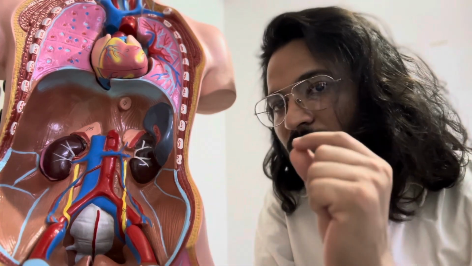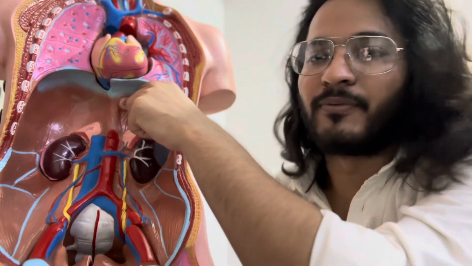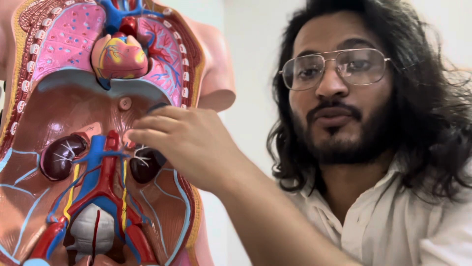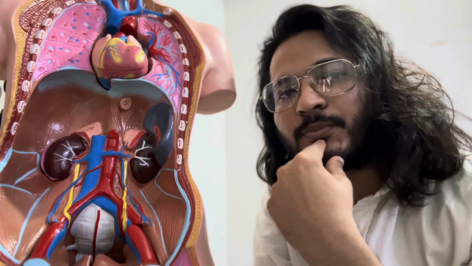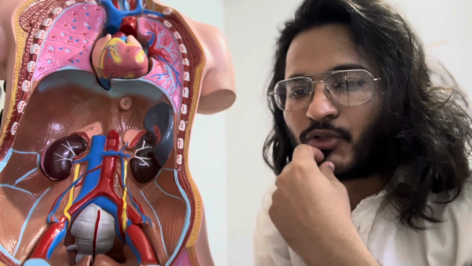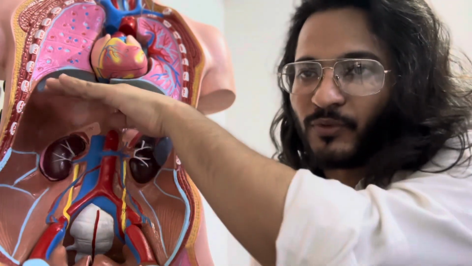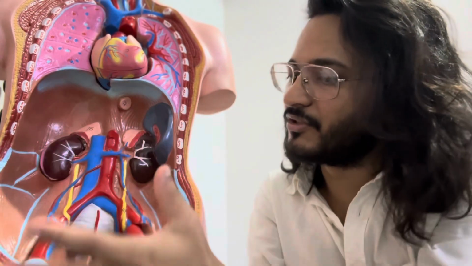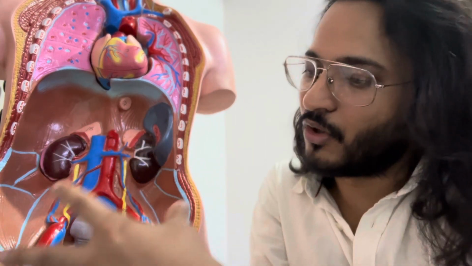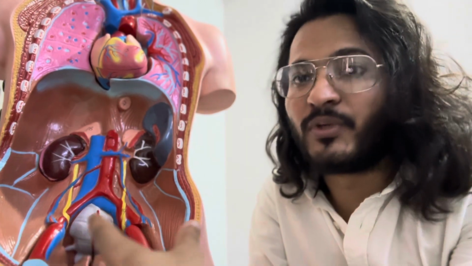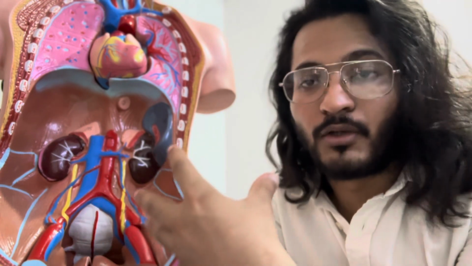When we talk about the term inferior, this is the diaphragm, a muscular structure, very important, which is involved in inhalation and exhalation when we talk about breathing. Inferior to the diaphragm means the blood from our abdomen region, our GIT, small intestine, large intestine, pelvic region, and our lower limbs.